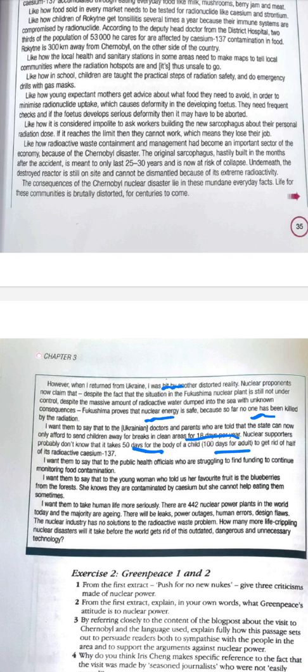I want them to say that to the public health officials who are struggling to find funding to continue monitoring food contamination. Repetition. I want them to say that to the young woman who was told that her favorite fruit is the blueberries from the forests. She knows they're contaminated, but she could not help eating them sometimes. I want them to take human life more seriously.